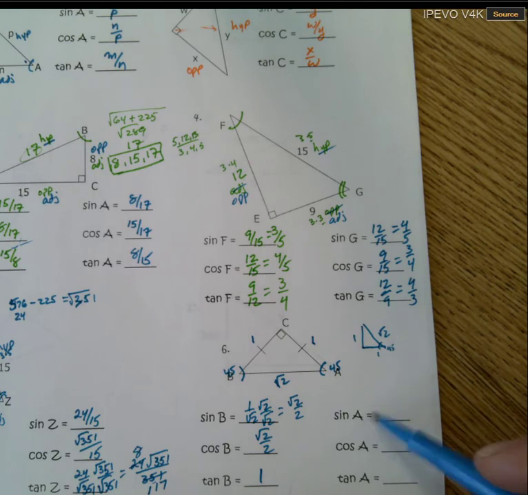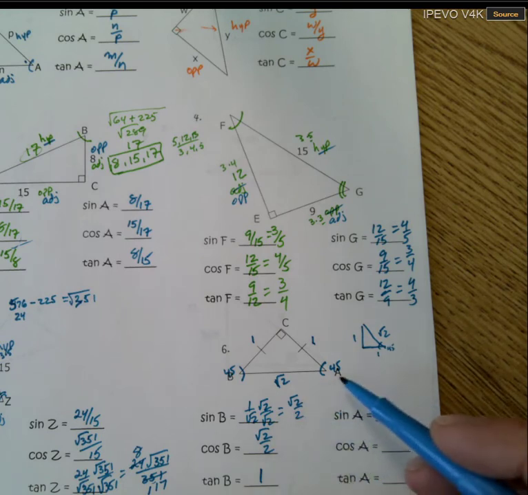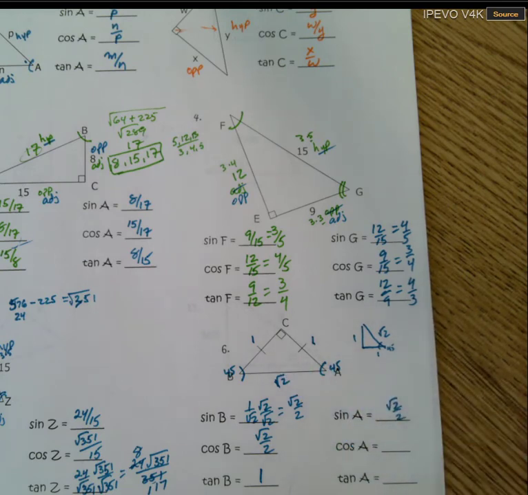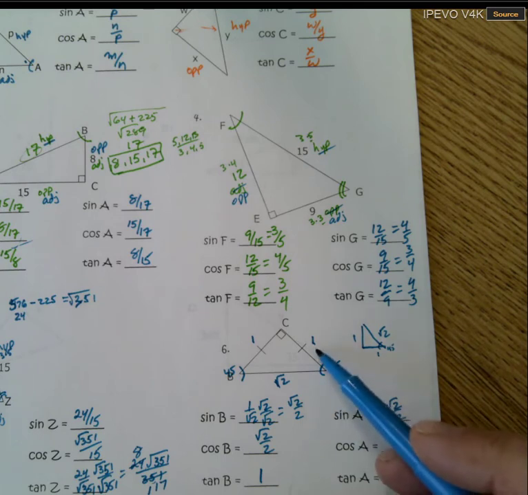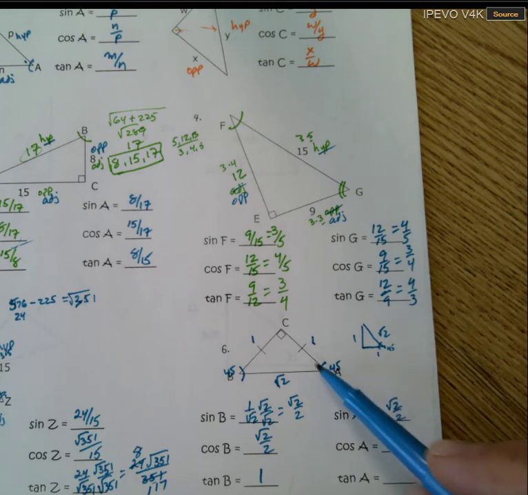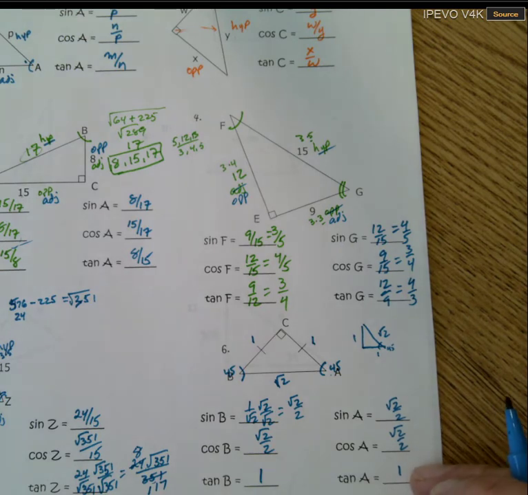We're going to a over here now. A is our reference angle. The sine of a is going to be exactly the same as the cosine of b. Sine of a is going to be opposite over hypotenuse, 1 over root 2, which is root 2 over 2 when we simplify it. Cosine of A is adjacent over hypotenuse, 1 over root 2, which is root 2 over 2. And tangent of A is going to be opposite over adjacent, which is 1. So that's how we would do those.